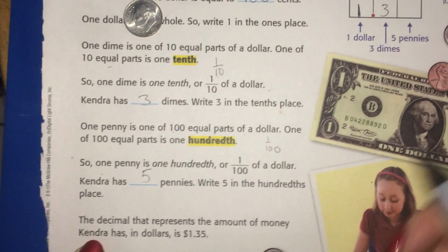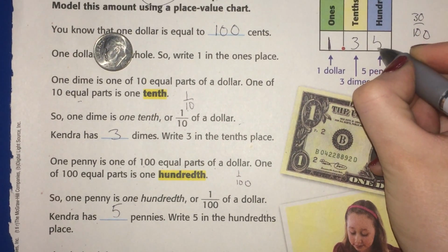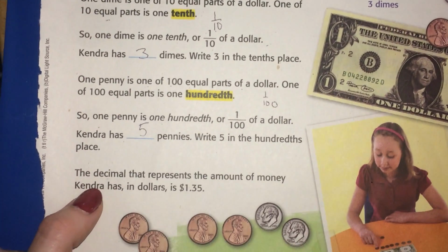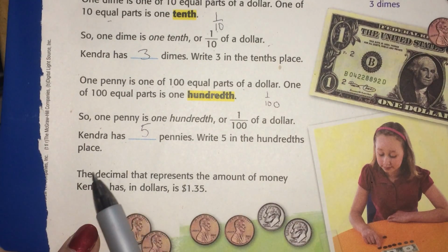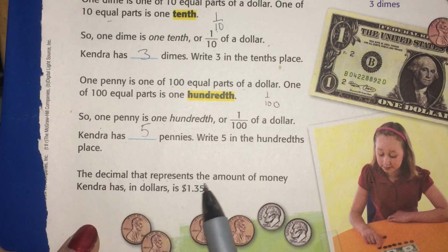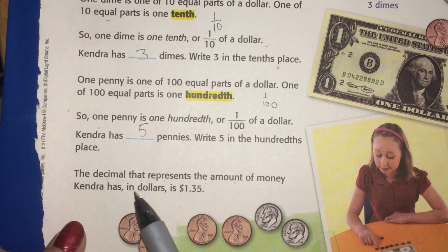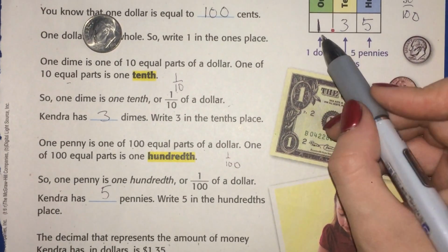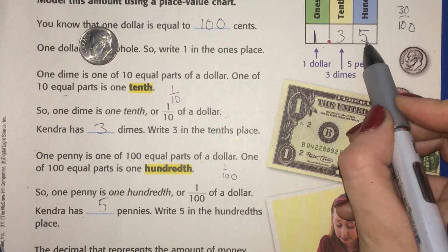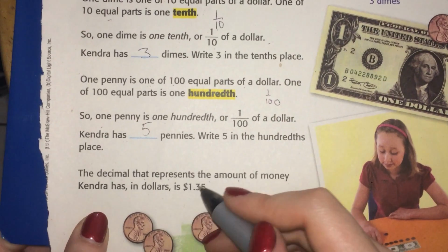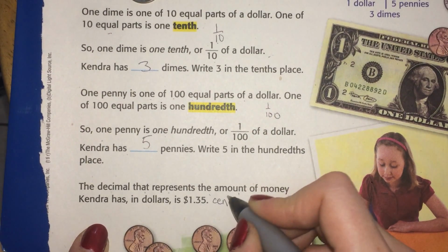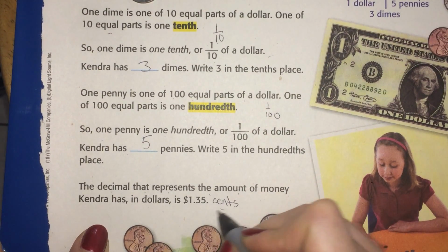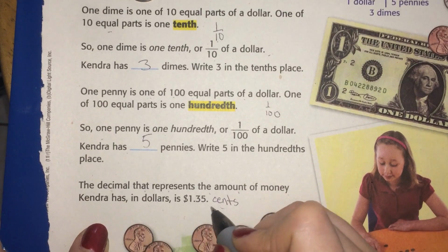So write 5 in the hundredths place. The decimal that represents the amount of money Kendra had, in dollars, is $1.35. And we say cents on the end like that. $1.35.